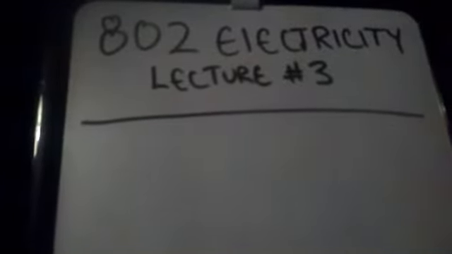Lecture number 3. It's actually his actual class, but he calls it 8.02. That was the actual physics at MIT. So lecture number 3, still into Gauss's law and how things work on a plane and a sphere.